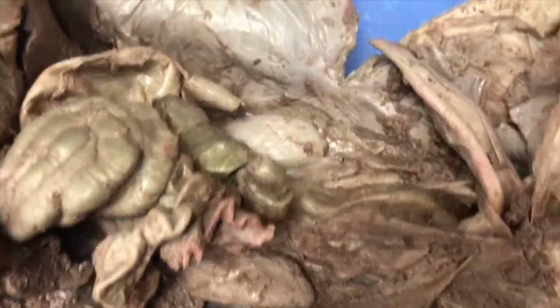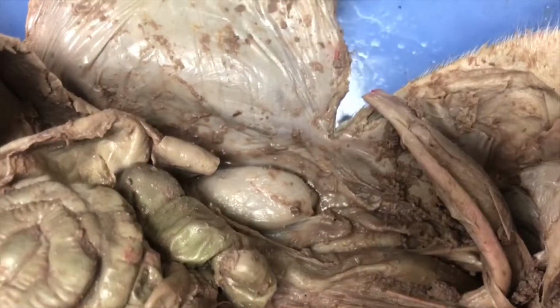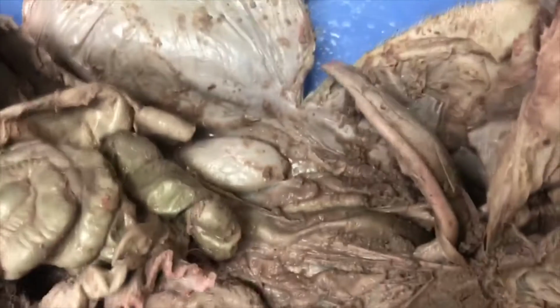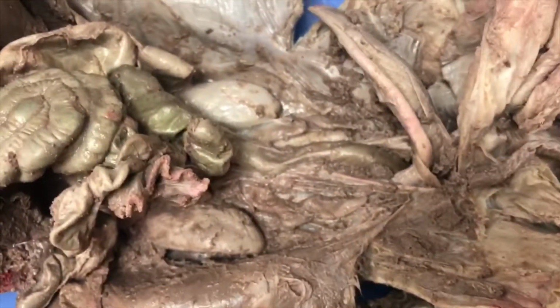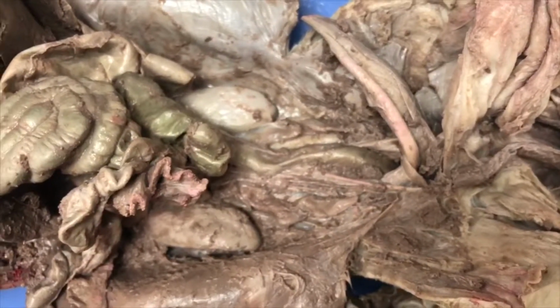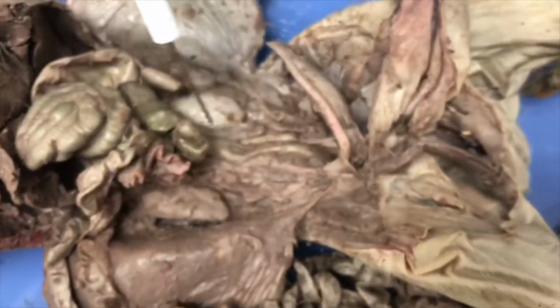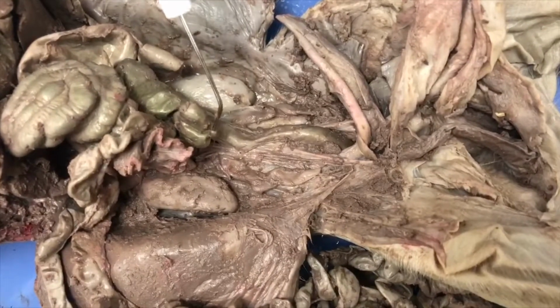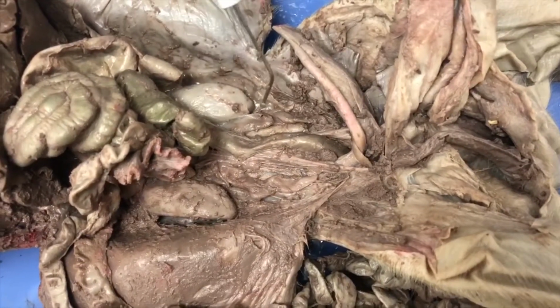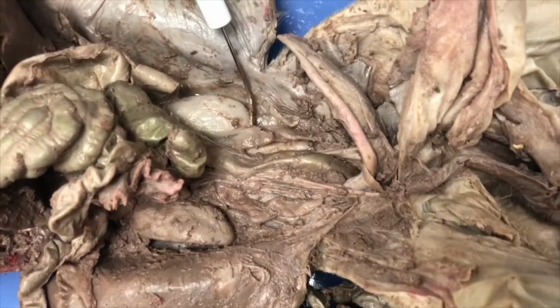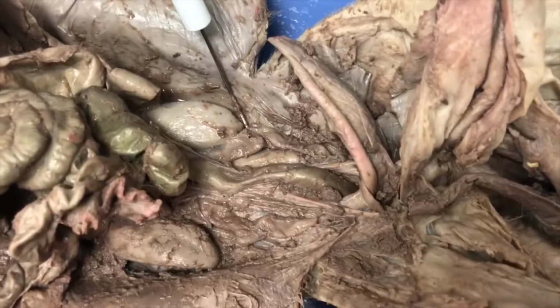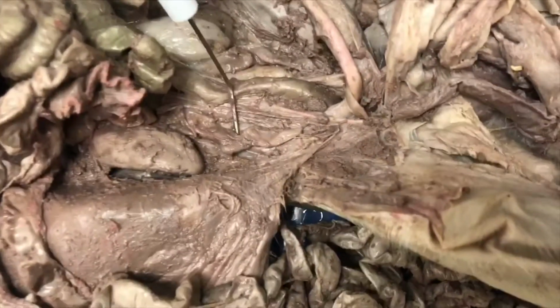The kidneys filter blood from the circulatory system, removing the metabolic waste products produced in the tissues of the body during cellular respiration. They're followed by the ureters, which are going to be located here. You can pull them up here and here.